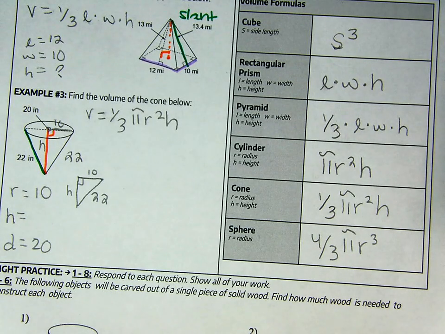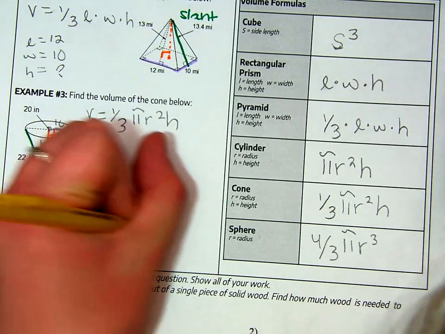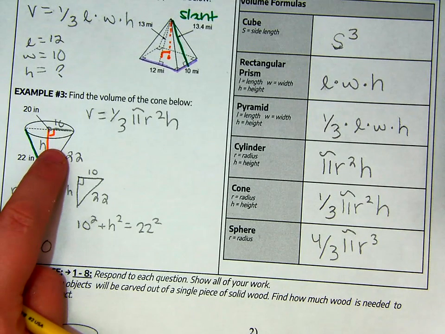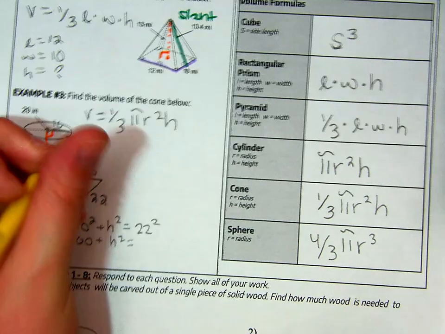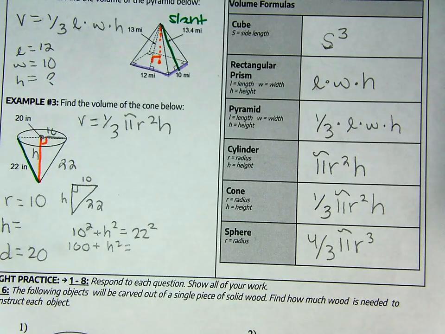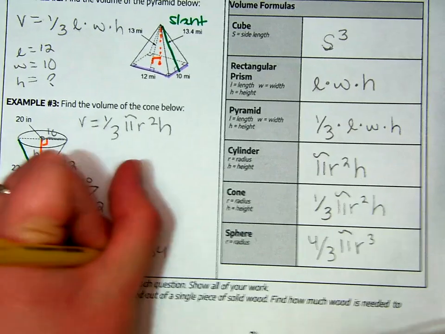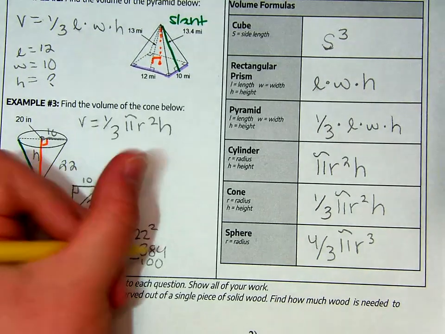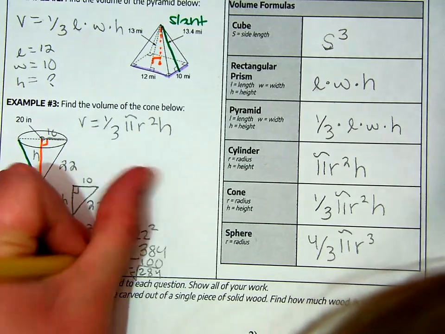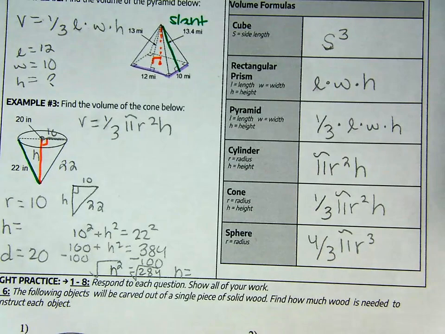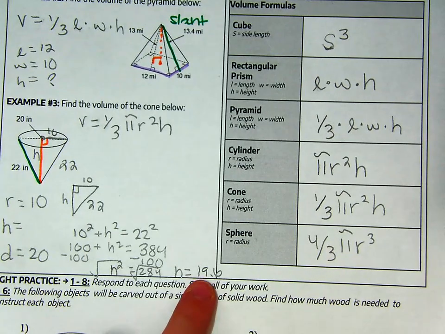So I'm going to do 10 squared plus my h squared equals 22 squared, because again, of the right triangle that forms inside that shape. So I'm going to get 100 plus h squared equals 22 squared is 384. I'm going to subtract 100. I'm going to get h squared equals what? 284. And then I'm going to take the square root, and that's going to give me h is 19.6 when I did that math. Okay? So I found that my h is now 19.6.